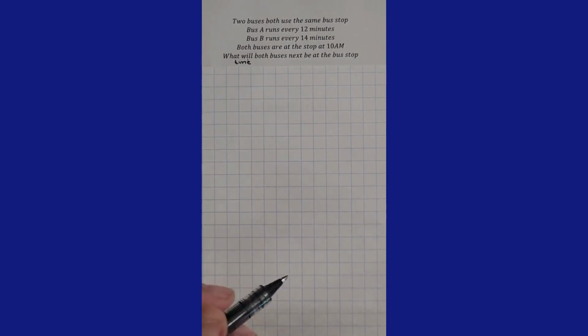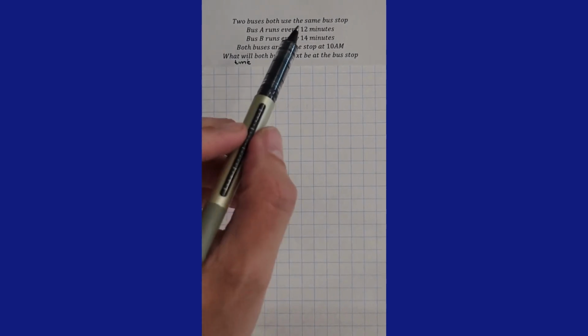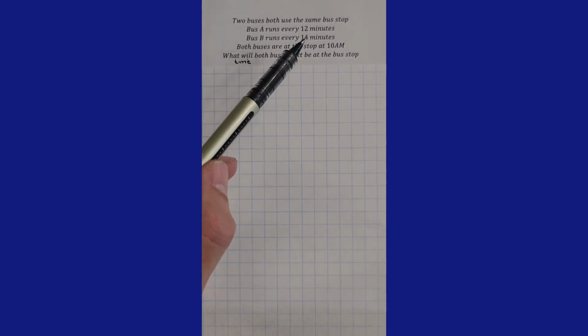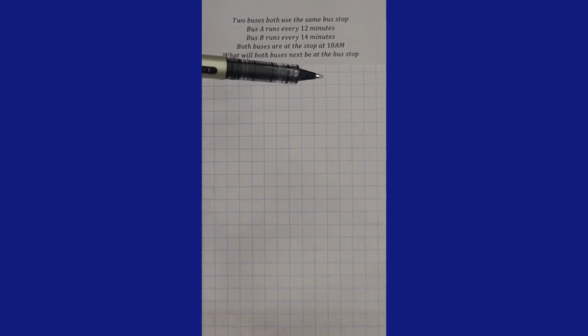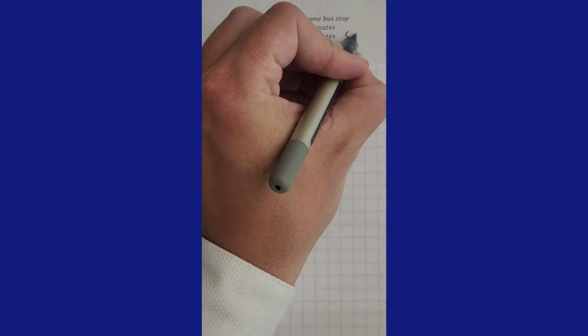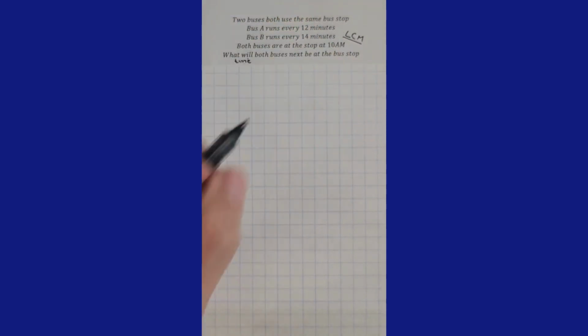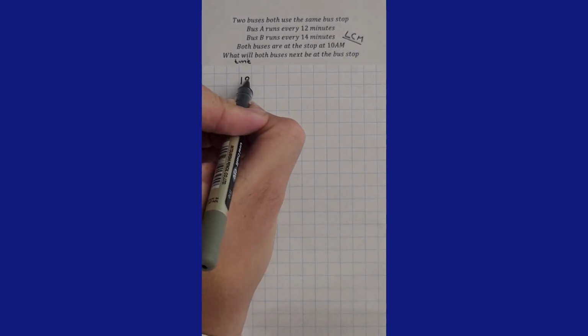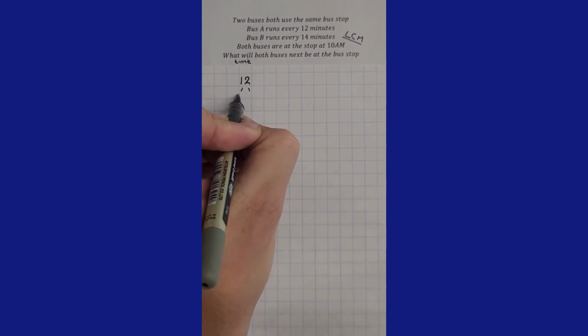So again, it's not necessarily obvious whether you're finding a highest common factor or a lowest common multiple question. But if the bus runs every 12 minutes, it's going to be 12, 24, 36, 48, etc. And this bus is going to run every 14. So 14, 28, 42. So what we're looking for in this question is a lowest common multiple. So you just need to sometimes work out, right, is it highest common factor I want or lowest common multiple? And so what we're going to do is exactly the same process as before.